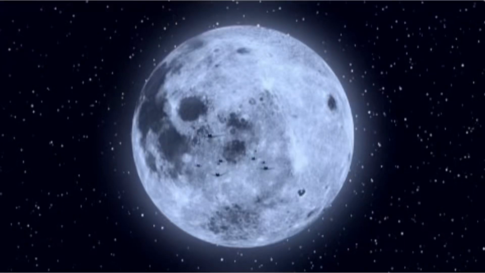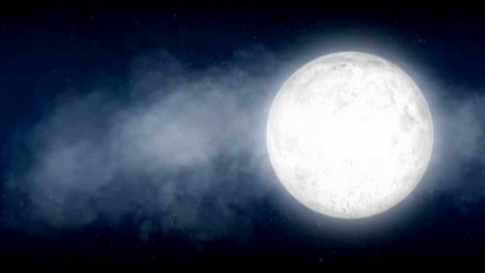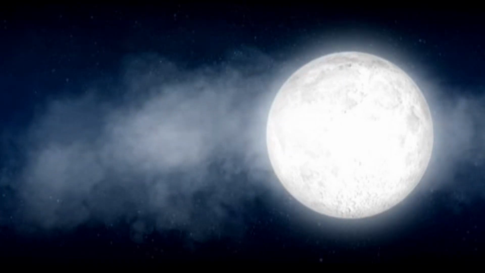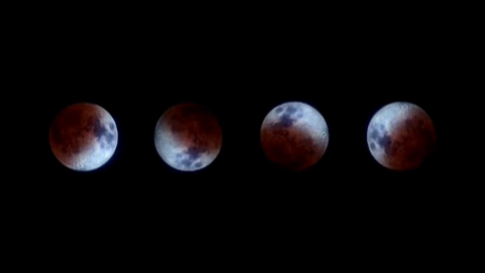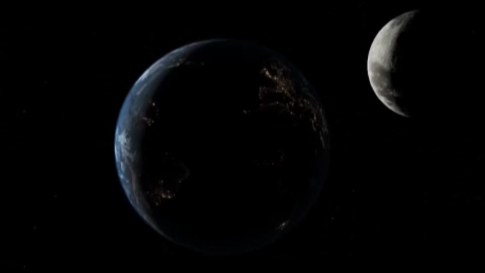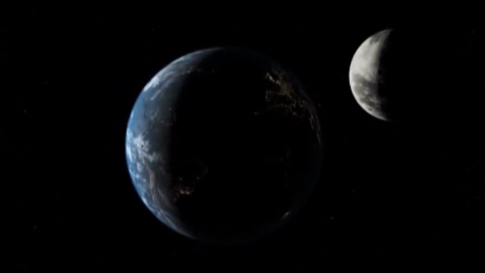The Stages of the Moon, a guide to lunar phases. The moon has fascinated humanity for centuries, influencing tides, calendars, and even cultural traditions. Its changing appearance in the night sky follows a predictable cycle known as the lunar phases or moon phases. These phases result from the moon's orbit around Earth and how sunlight illuminates its surface.